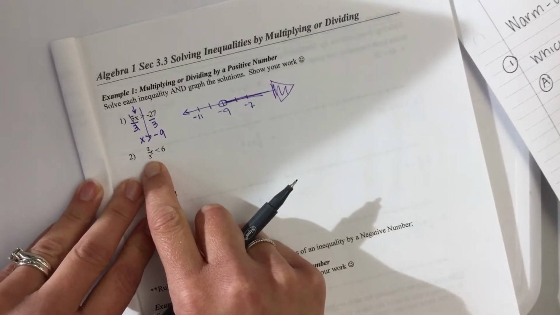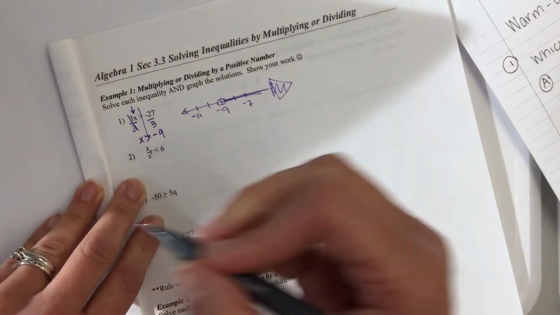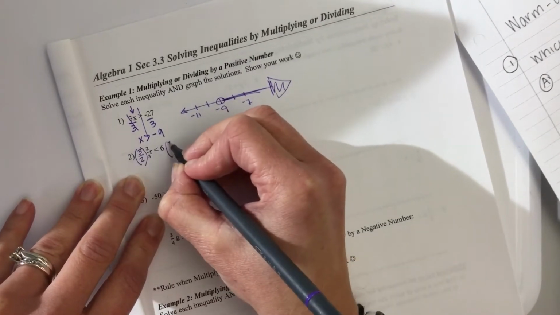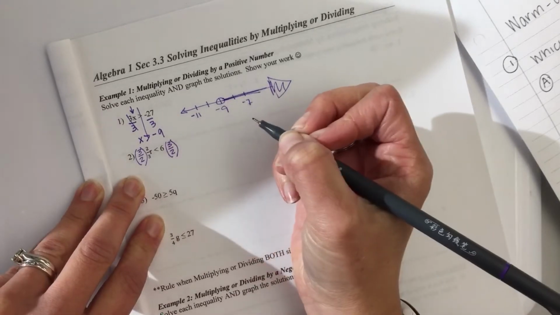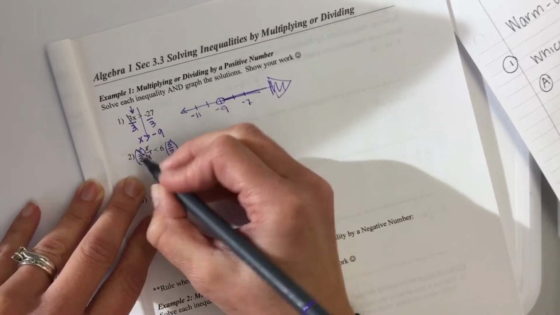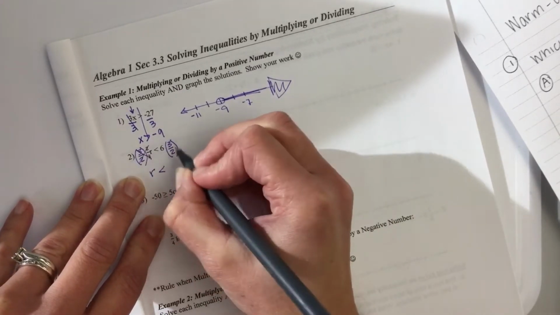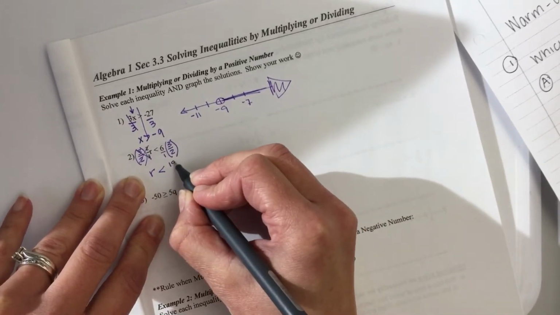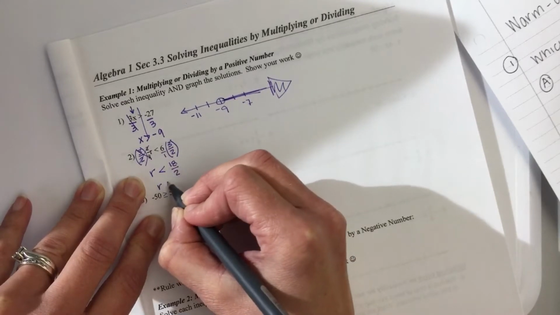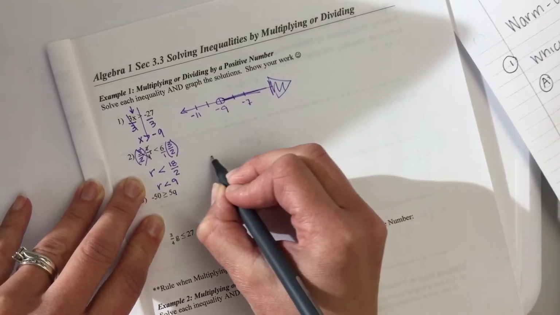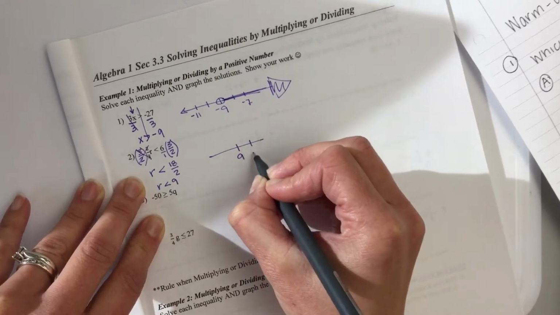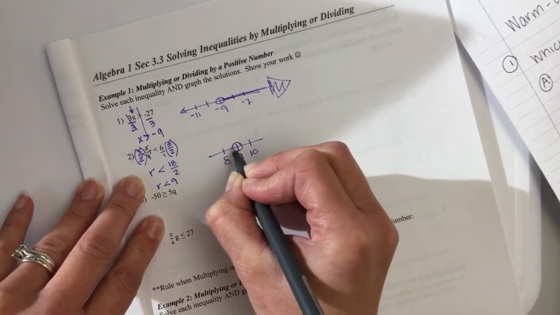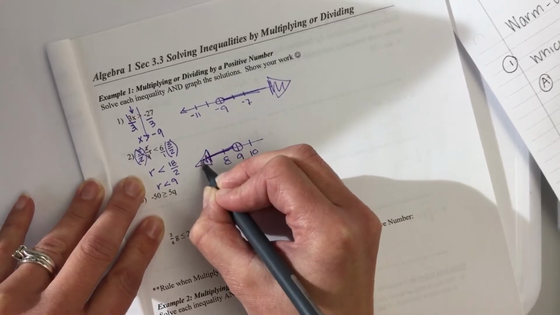Number 2, whenever we have a fraction, instead of dividing by the fraction, the best way to get rid of it is to multiply by the fraction. Skip, flip, and multiply. R is less than. This gives you 18 over 2. R is less than 9. Negative 9, negative 10, negative 8. Open circle, less than goes to the left.